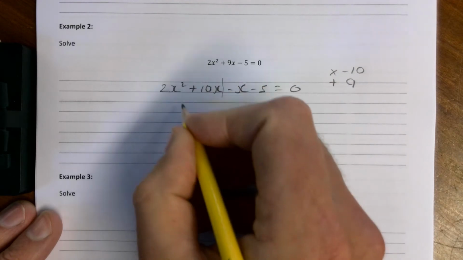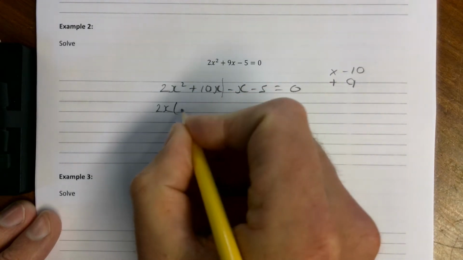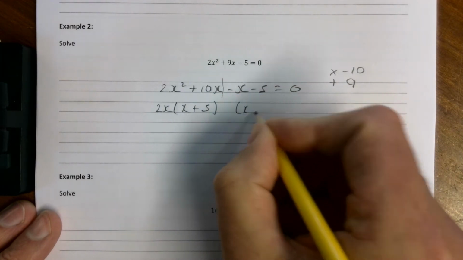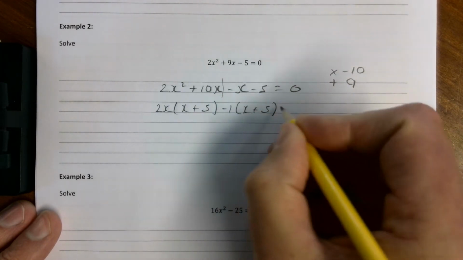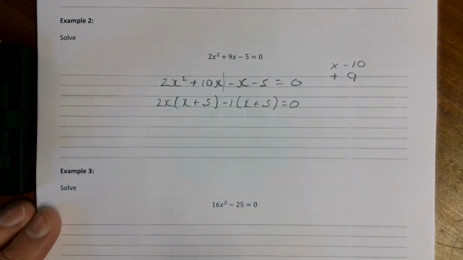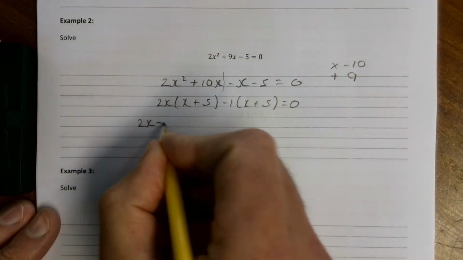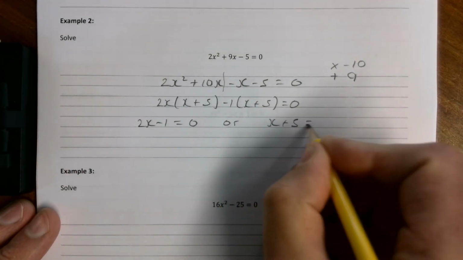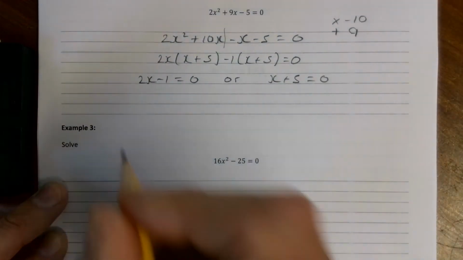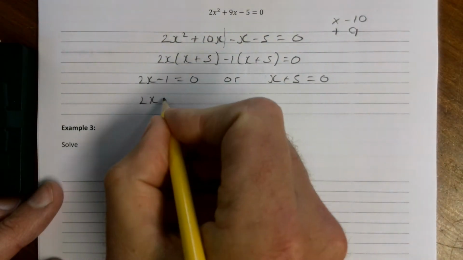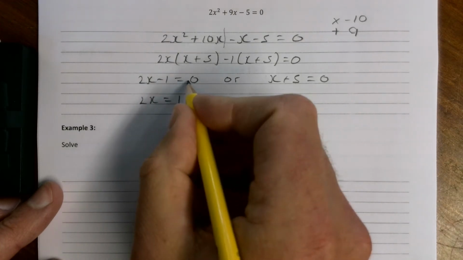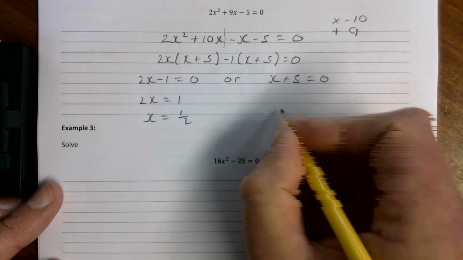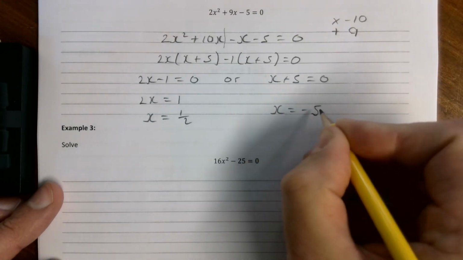I tend to do a line down here, and then I'll go 2x upon x plus 5. So factorizing these two terms, this bracket has to be the same, x plus 5, so minus 1 comes out here. That gives me 2x minus 1 equals 0, or x plus 5 equals 0. That gives me 2x equals 1, adding 1 to both sides, and then x is a half, or in this case x is minus 5.